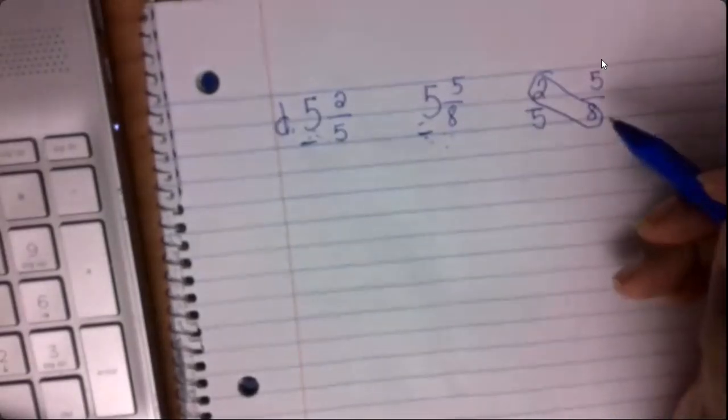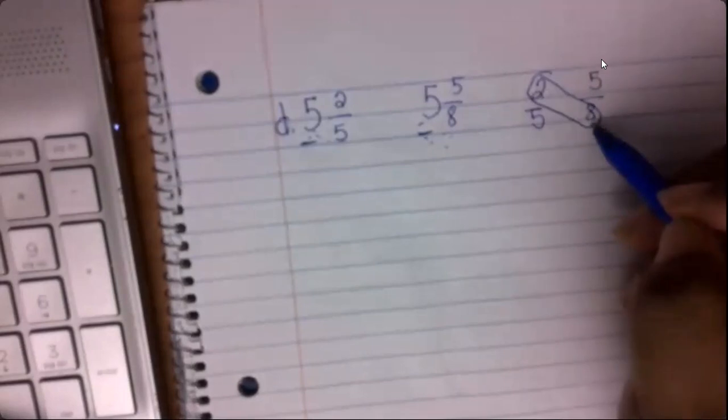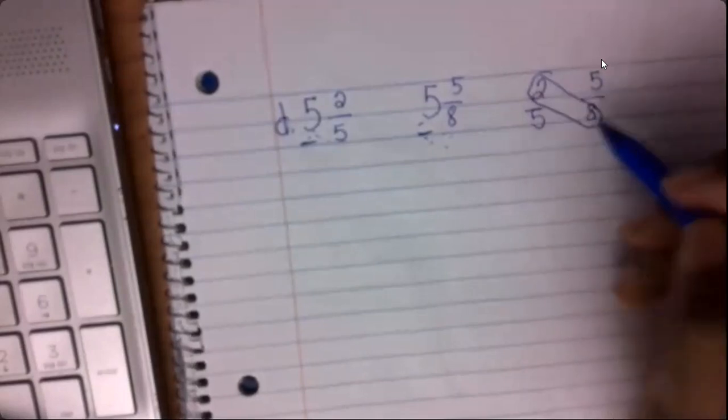I have 2 fifths and I have 5 eighths. I'm going to use the butterfly method to compare them. So I'm going to circle 2 and 8, and I'm going to multiply. 2 times 8 is 16.